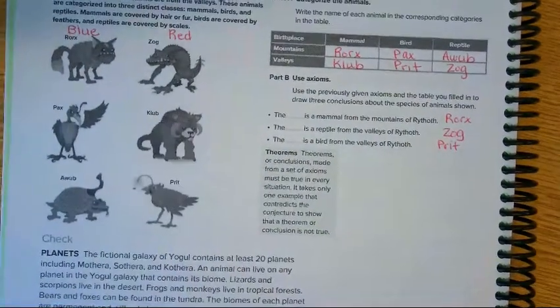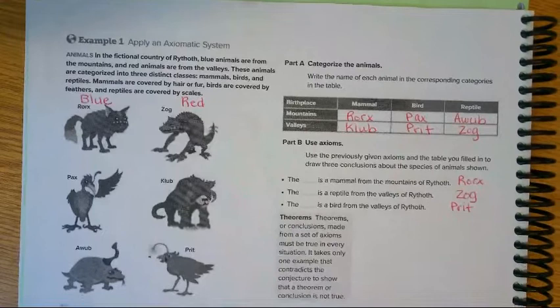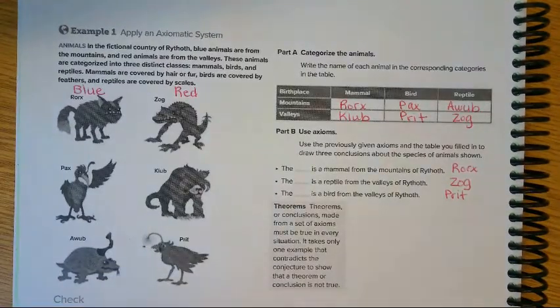So what we're going to do is they're going to give us some different types of scenarios, and we have to come up with either some different conclusions or different types of situations that can be derived from that.